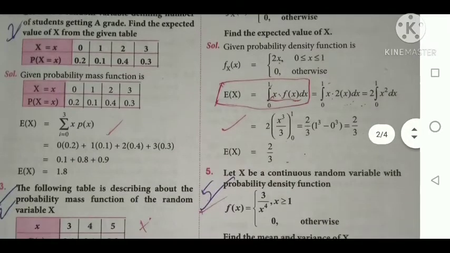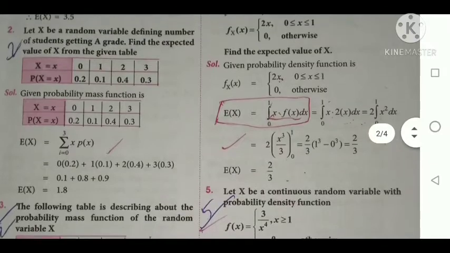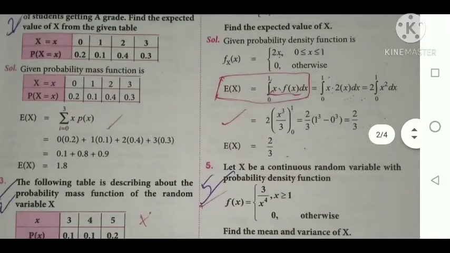After that, we find the expected value by multiplying x as well as p of x. That is 0 into 0.2 plus 1 into 0.1 plus 2 into 0.4 plus 3 into 0.3. So, the summation of this gives E of x equal to 1.8. This is the way we find the expected value. It is very easy to attempt this type of sums because we are just multiplying x and p of x. This type of sum is asked in 2 marks. Sometimes it may be asked in 3 marks also.